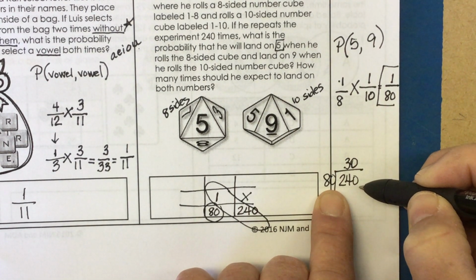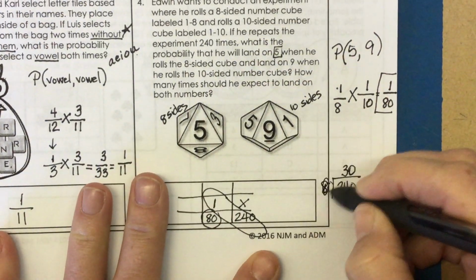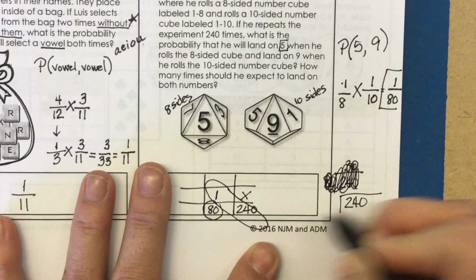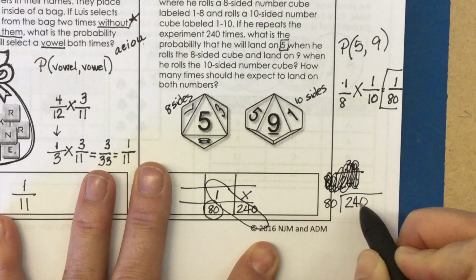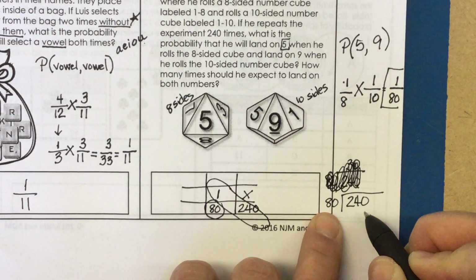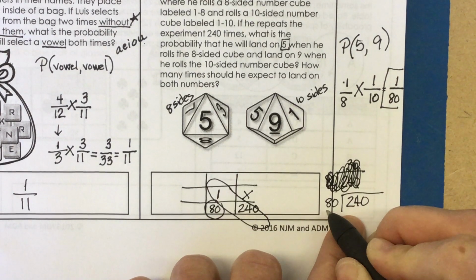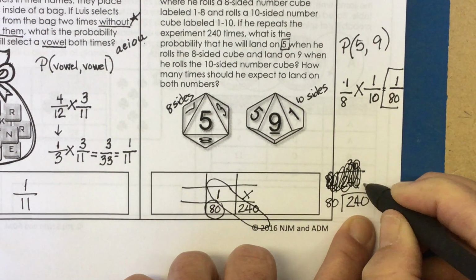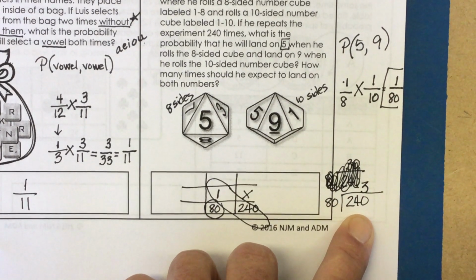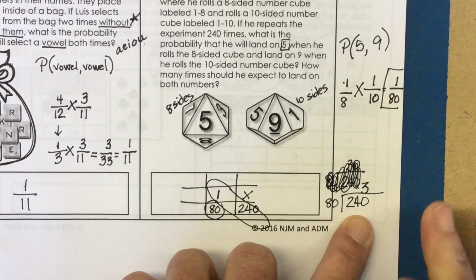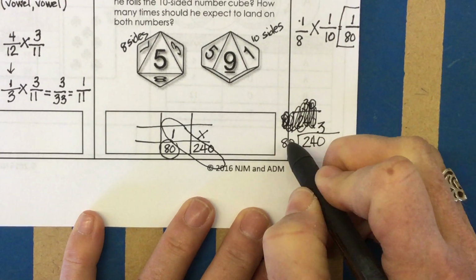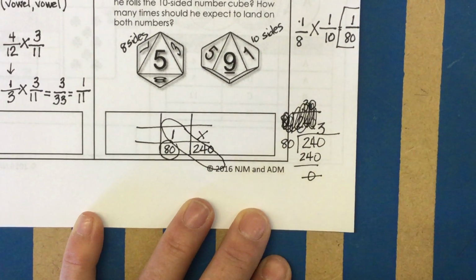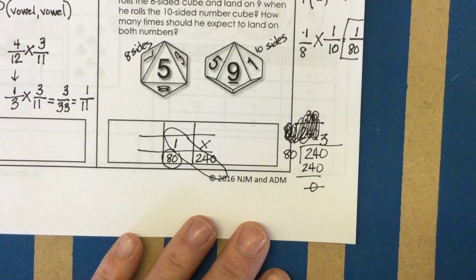What am I thinking? I am so sorry. Miss Kowalski is having a brain freeze. 80 does not go into 240 30 times. I know that 24 divided by 8 is 3, but because I'm working in tens, it only goes in 3 times. Okay, I am so sorry. Miss Kowalski had a late night. So 3 times 80 is 240. Yes, it went in evenly. And I don't want to redo that video.